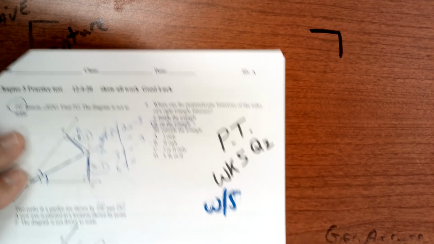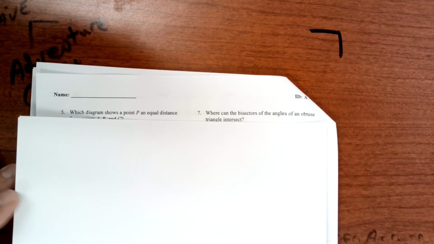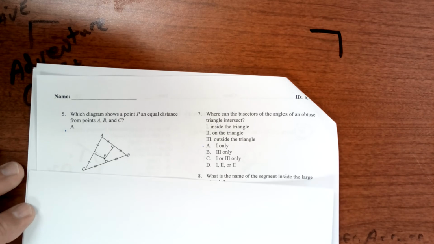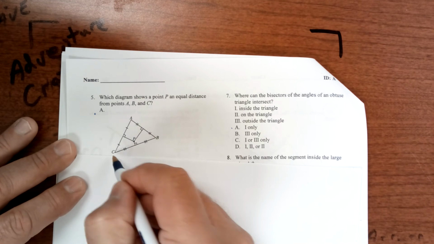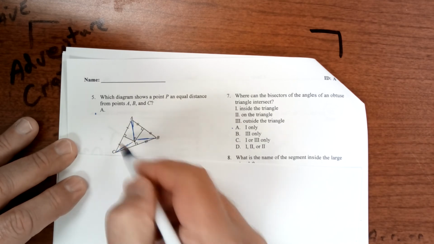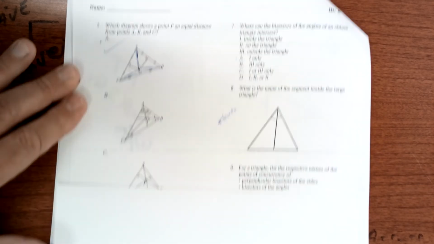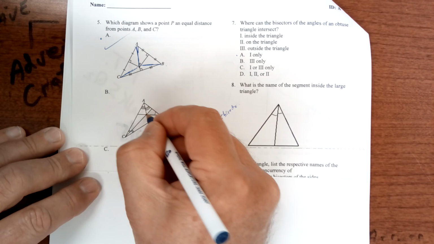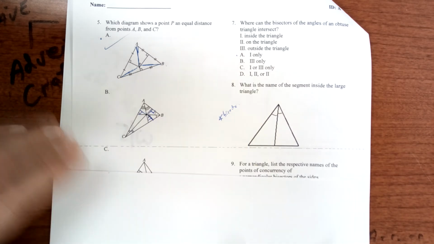All right, let's move on. We've got through 4 of these. Let's keep working. Number 5. Which diagram shows point P equidistant to A, B, and C? Well, look here. The perpendicular bisector gives you that distance where these are equal to A, B, and C. So you want to go with the perpendicular bisector. This one looks like the angle bisector, and the distance to the sides are equal. So you got to know these 3 conditions here. We went over that with the bell work.